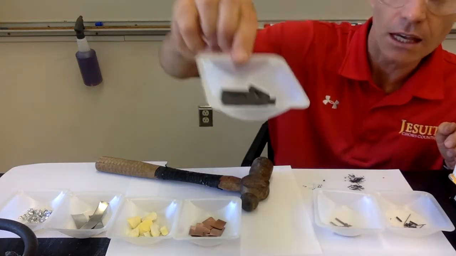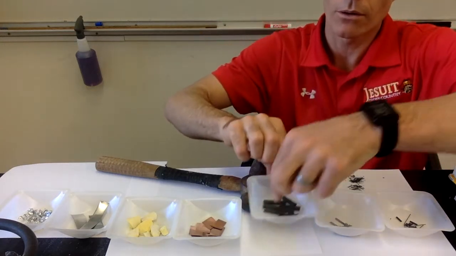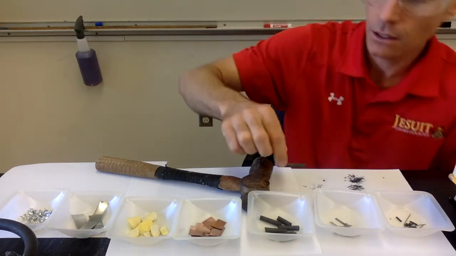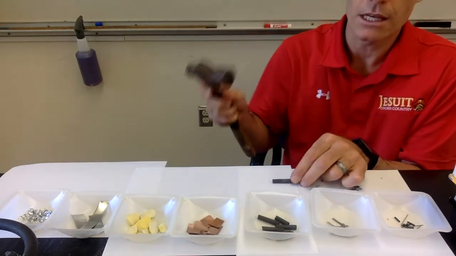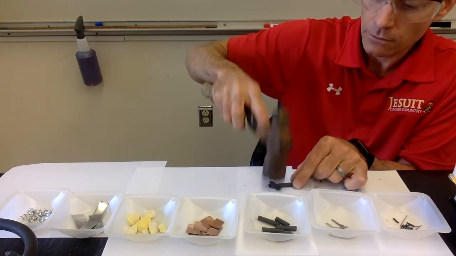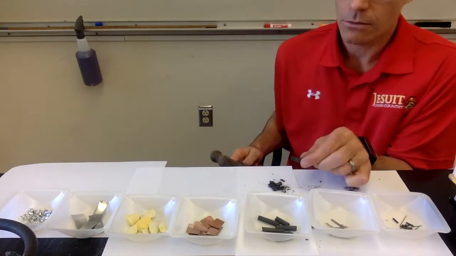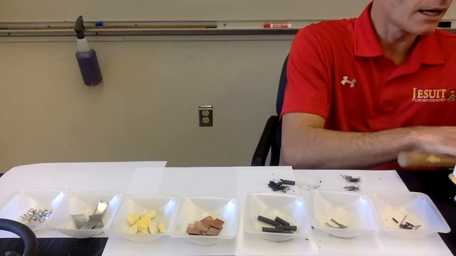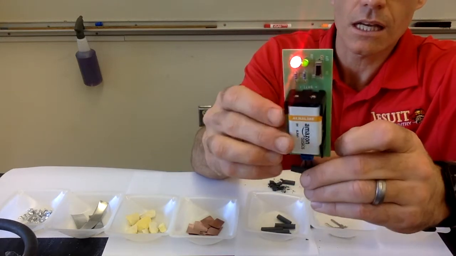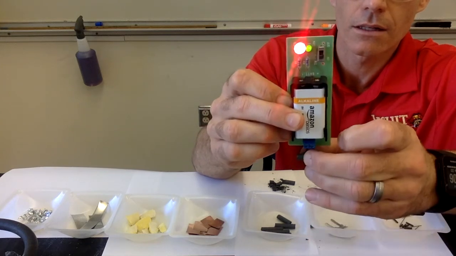This is material C. So this is C in your data table. You can record what it looks like. Just a closer look at what it is. We will do the test with the hammer. So I'll hit it with the hammer. It takes a little more force, but it does crumble and break into small pieces. We'll do the conductivity test with C. So this is C conducting electricity, and the light does turn on, so it is conducting electricity.